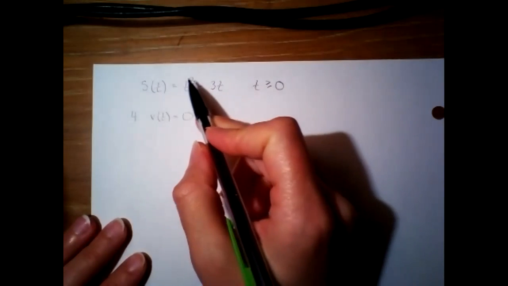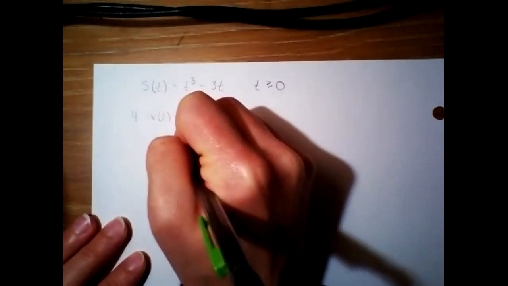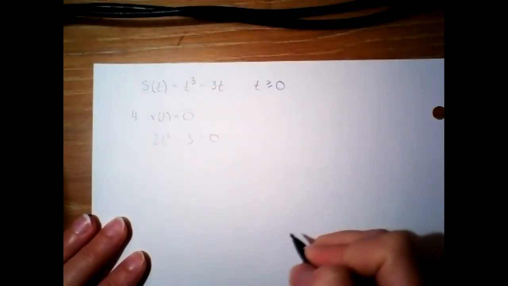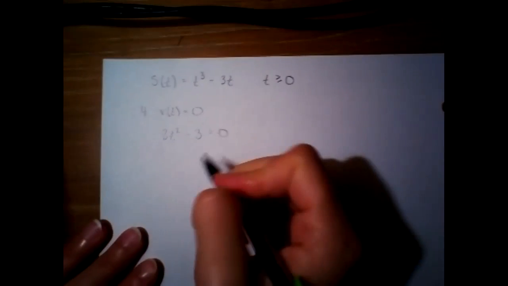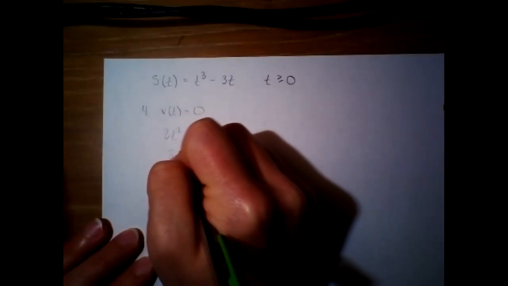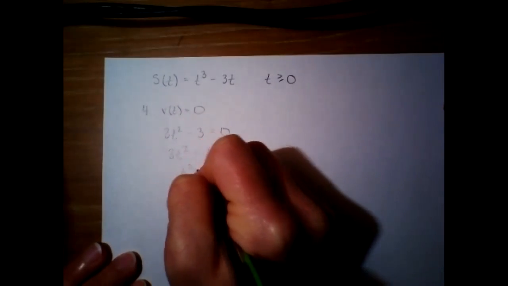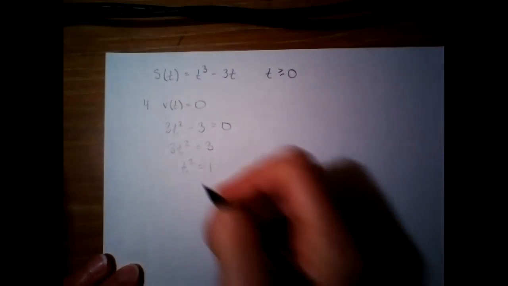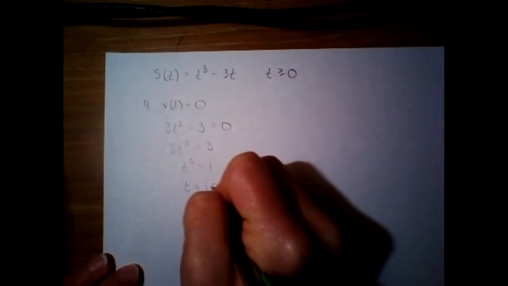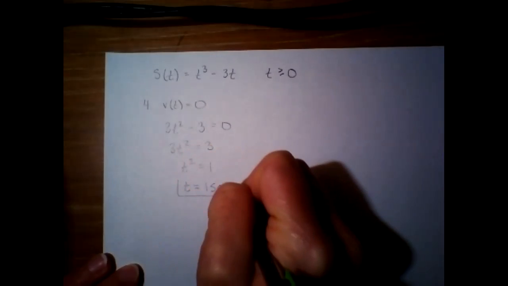So velocity is going to be this derivative. That would be 3t squared minus 3, and we're going to set that equal to 0. And so we'll add over 3, and then divide by 3, and then square root. So we get time 1 second.